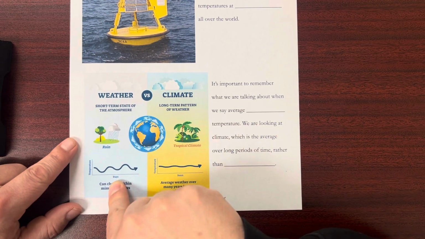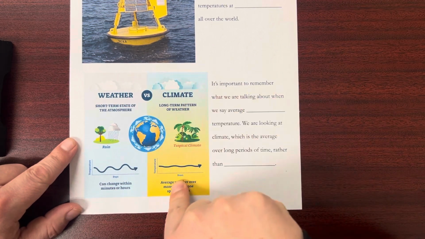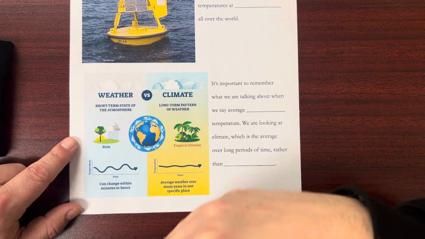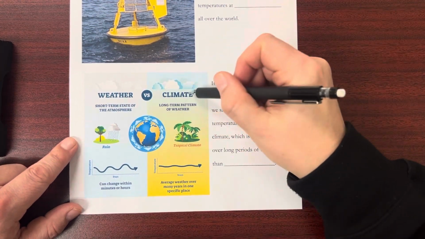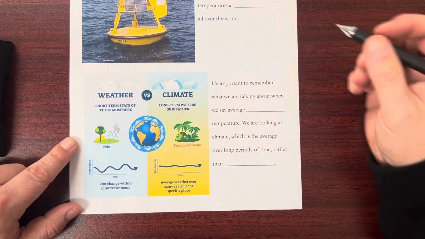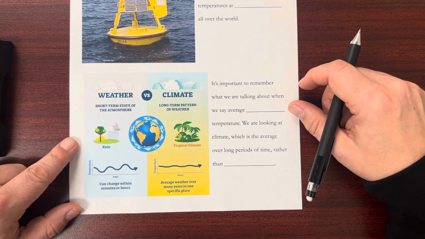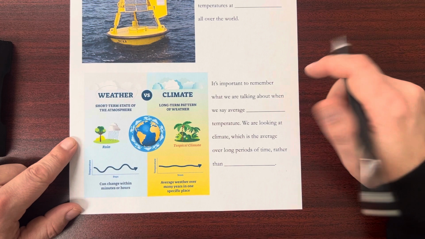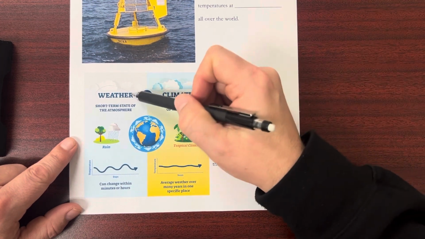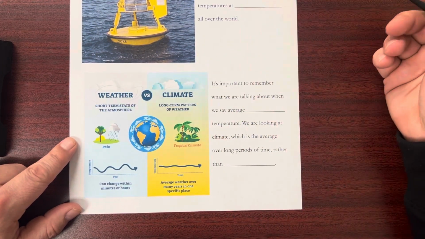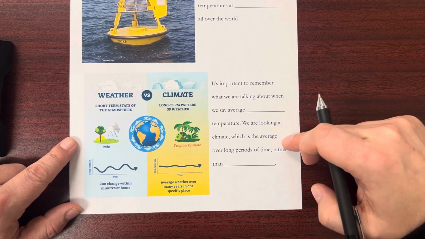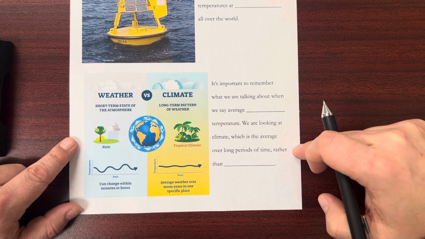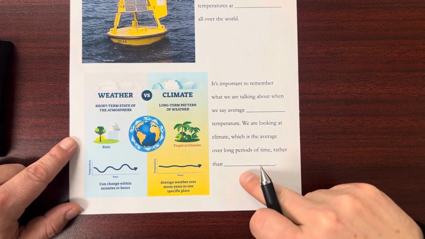That's weather. The climate here in California is Mediterranean. That's average over long periods of time. That gives us a climate. Very different from weather. So if you have a cold day in summer, you can't claim that that is climate. A cold day in summer is just weather. It's just one day, it's an anomaly. We are looking at climate, which is the average over long periods of time rather than weather.